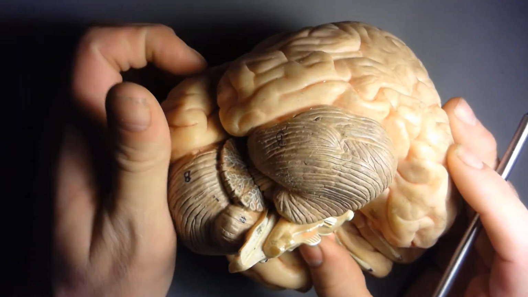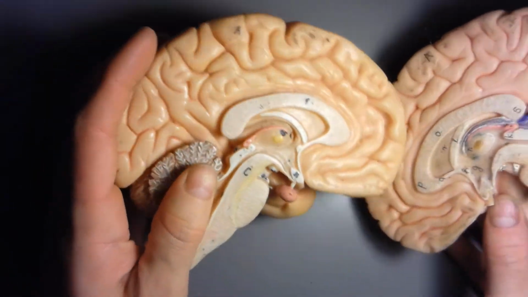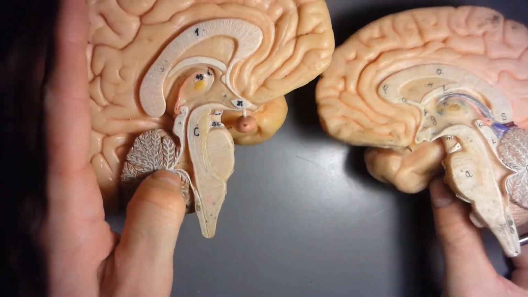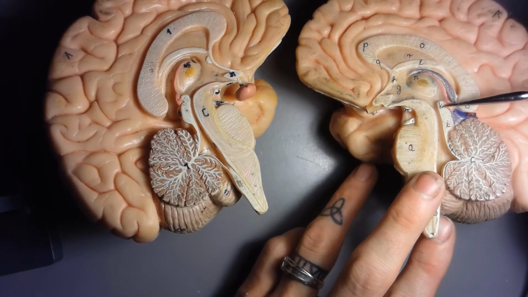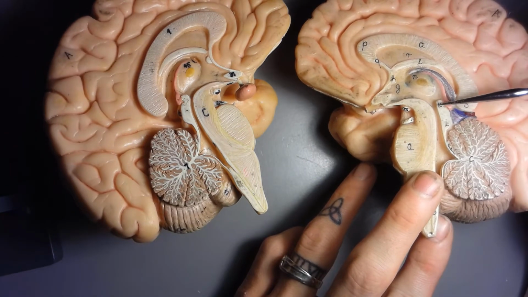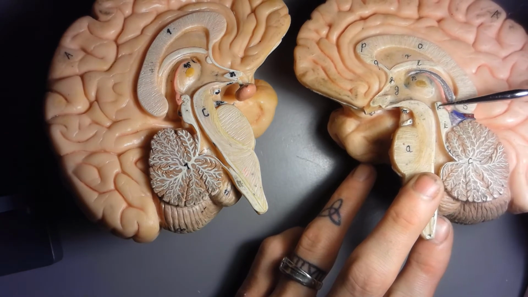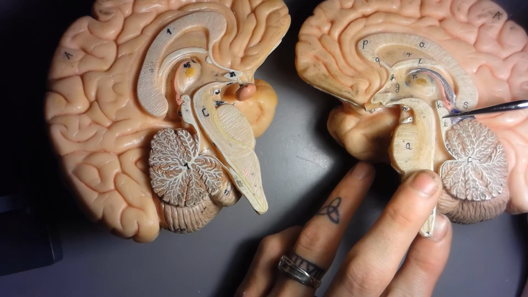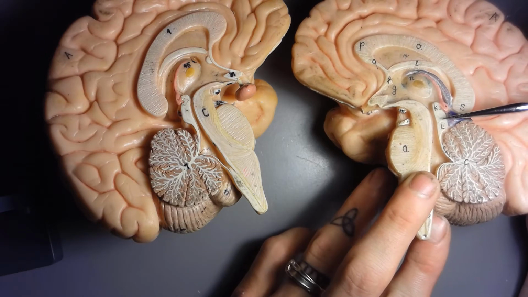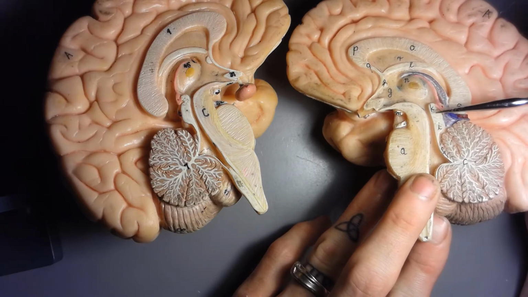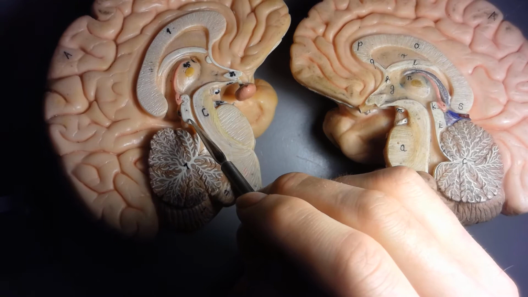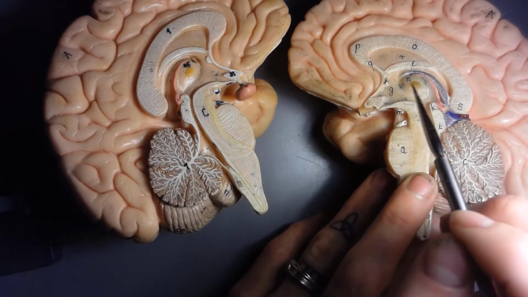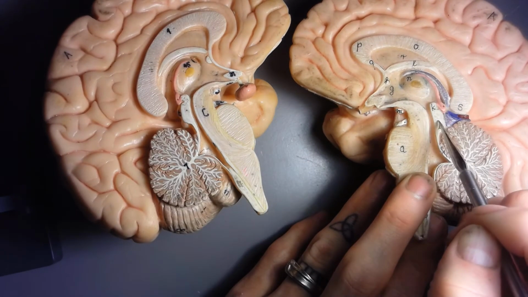Okay, next is the corpora quadrigemina. When I open this up here, you see these two little areas right here. These areas are called the corpora quadrigemina, which means four sets of twins, because there's 1, 2, 3, 4. So these together are the corpora quadrigemina.